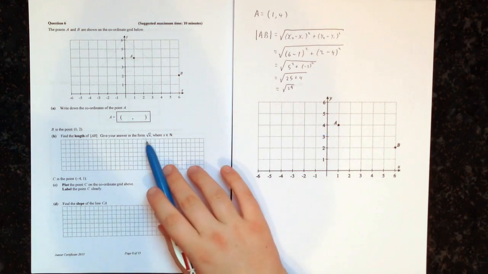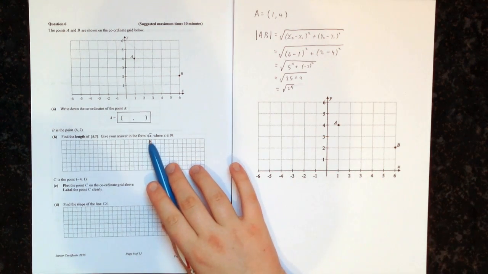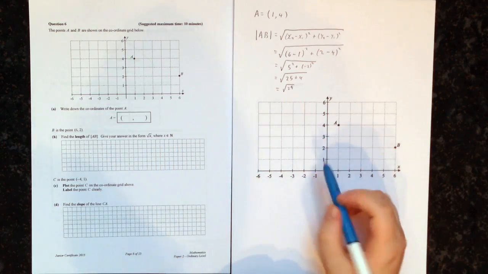And this is the form that we were asked for. So it's in the form of the square root of x, where x is a natural number and 29 is a natural number.